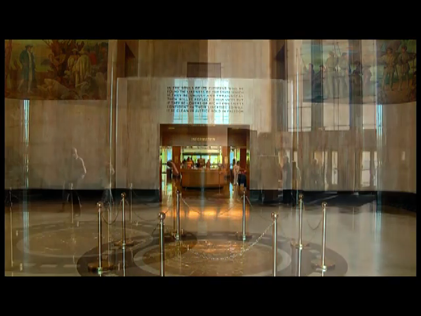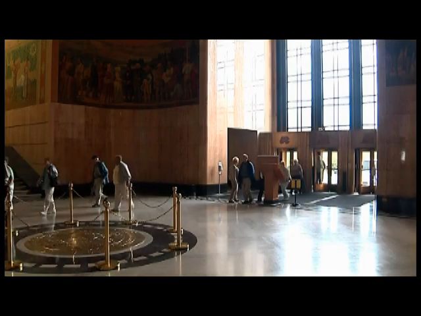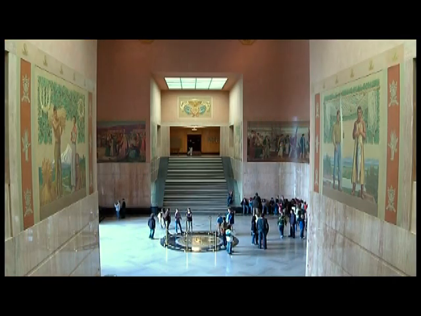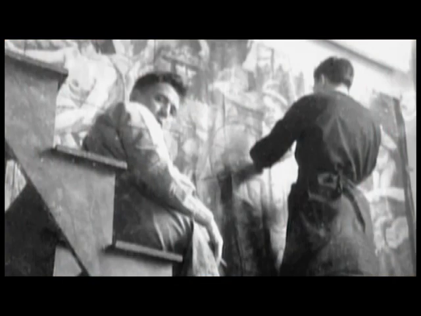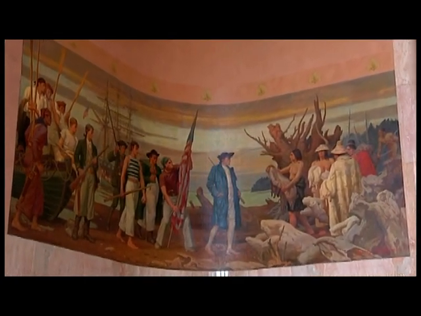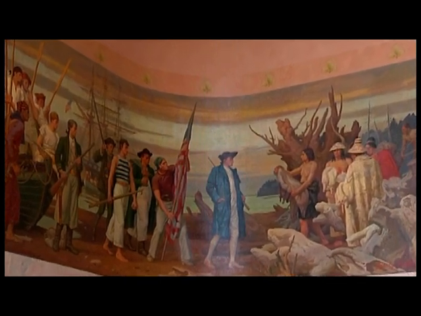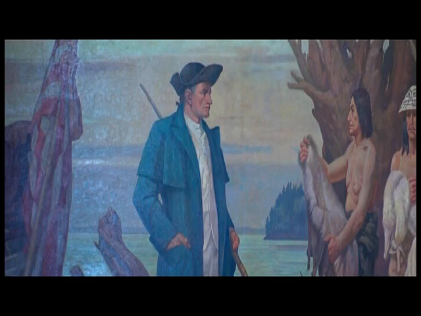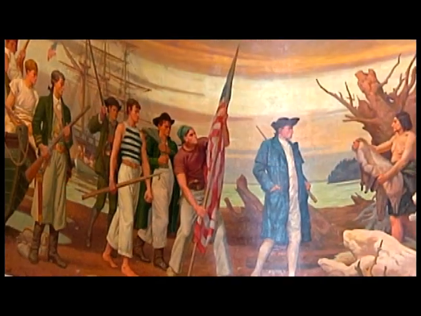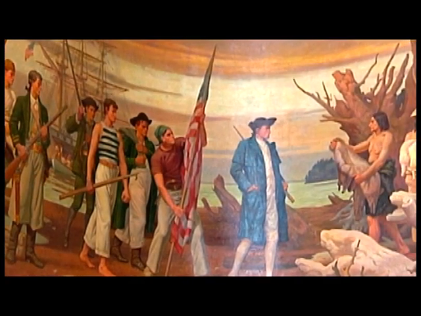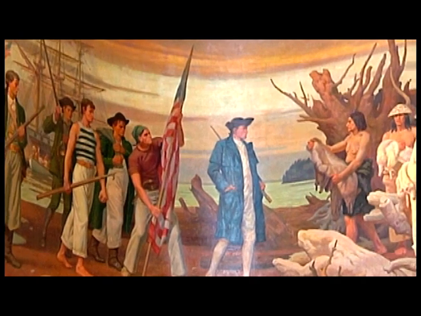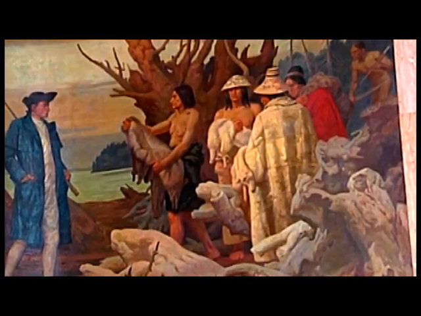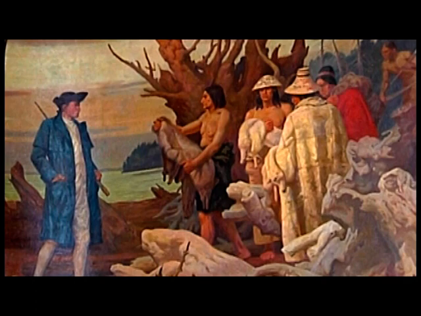Welcome to the Rotunda. The four large murals that grace the walls in the Rotunda represent four events that shaped Oregon's history. They were painted by Frank Schwartz and Barry Faulkner. The first mural, located on the southeast wall, depicts Captain Robert Gray's discovery of the Columbia River in 1792. Gray, an American explorer, named the river after his ship, the Columbia Rediviva. Because Gray was an American, his discovery laid the foundation to the United States' claim to the Pacific Northwest. This opened up important trade relations with the natives.